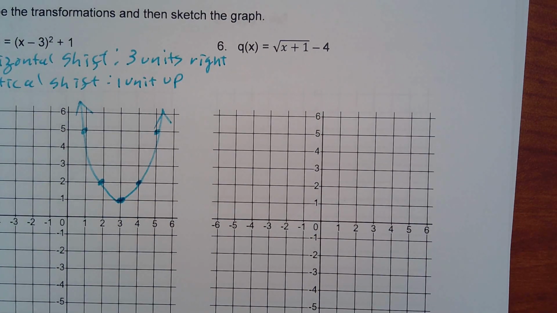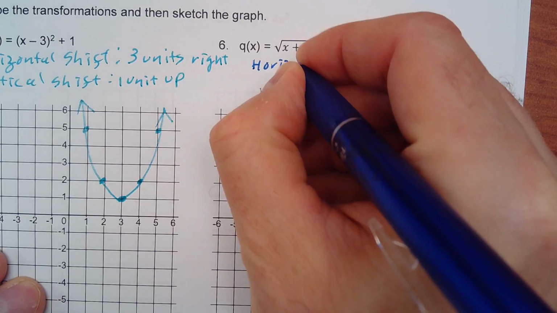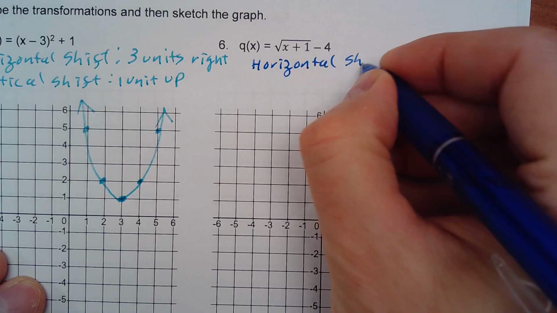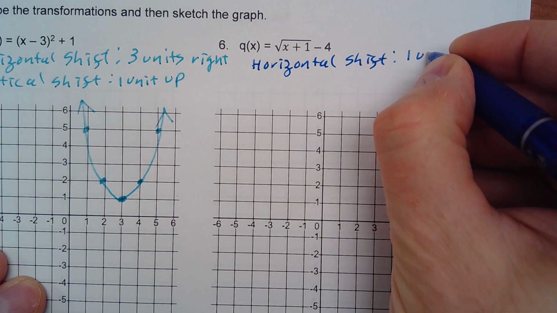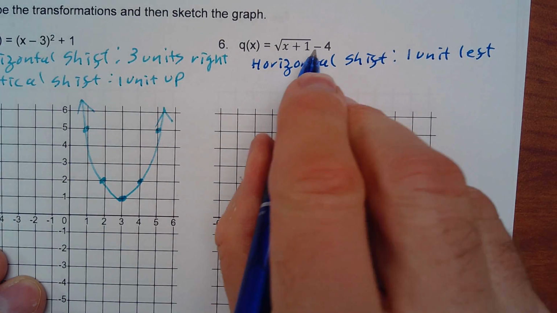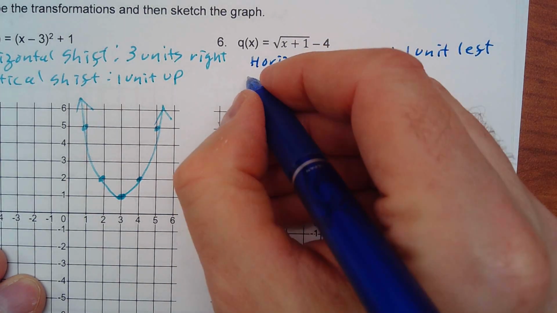And now let's look at this one. My horizontal shift. Just think about it for a moment. Remember, it's in the opposite direction, so I'm going 1 unit left. And then my vertical shift should be 4 units down.